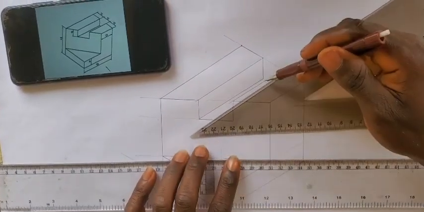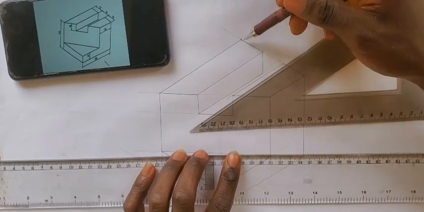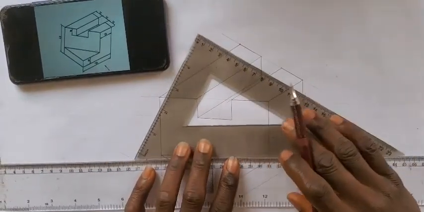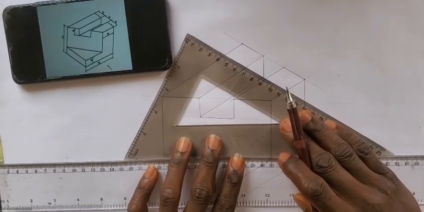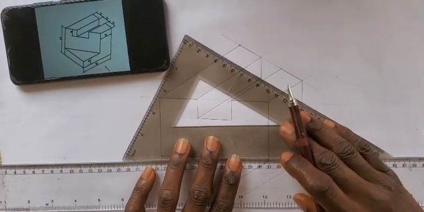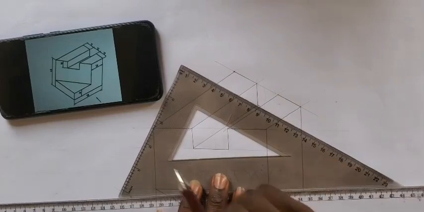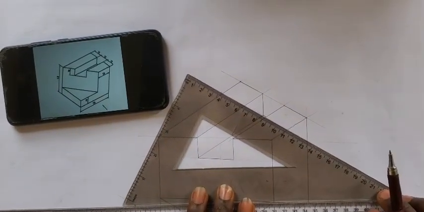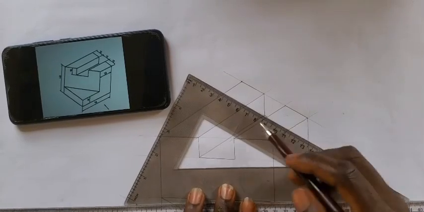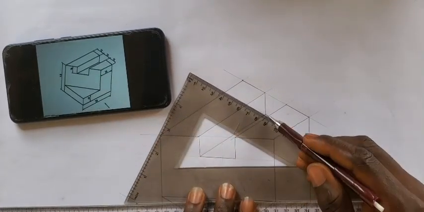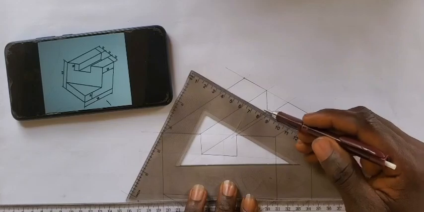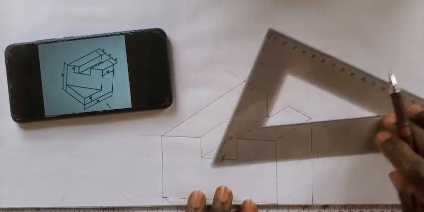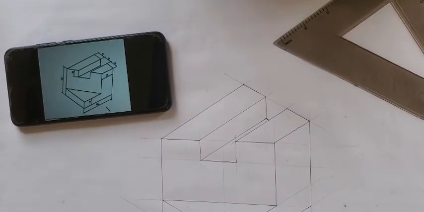Okay, so now to get the line coming like this, the line must follow this 30-degree here, to be in this form. Now to get this our last point, you see what we did. We put our 30-degree again to the edge here, then we just join it with a faint line, then we bold the middle, and now there we have our drawing.